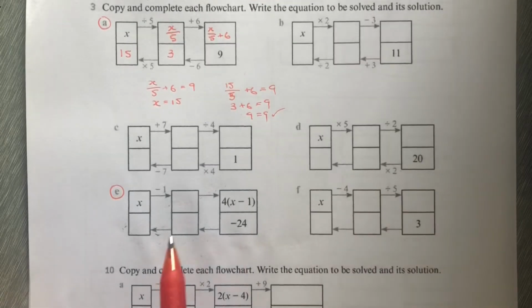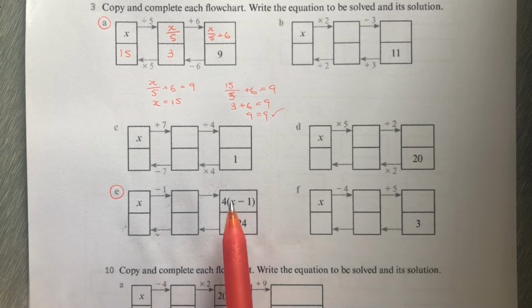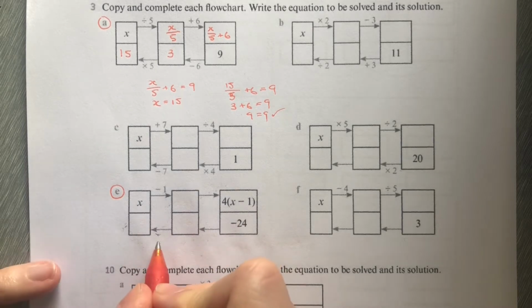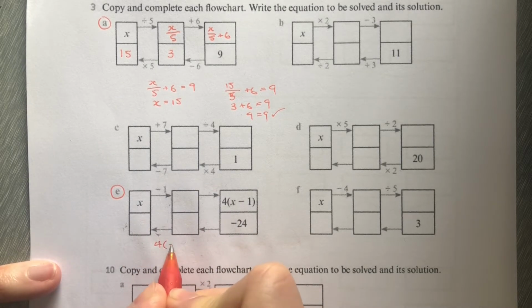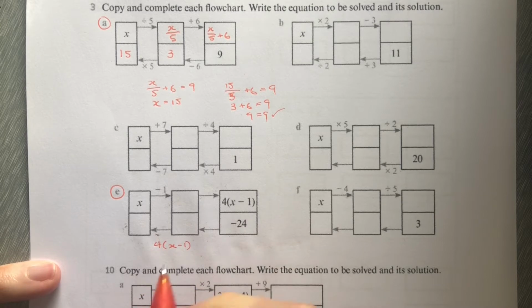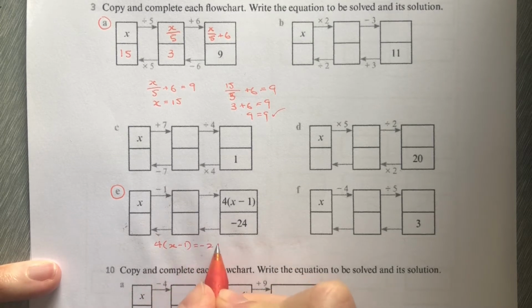But if we look down at this one here, do you see how there's spots where nothing's filled in? So the puzzle's going to have a couple of extra things in there. But we do see that we've been given this though. Okay, so we've been given the equation at the end. So I'm just going to write that down. So 4 times x minus 1 is equal to minus 24.